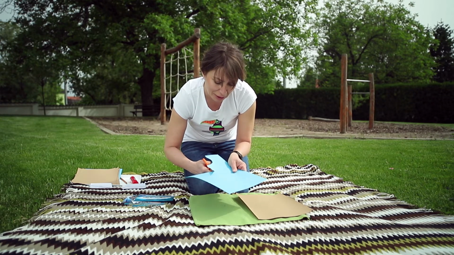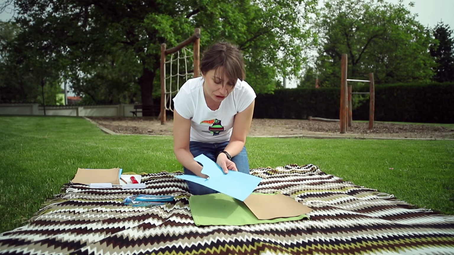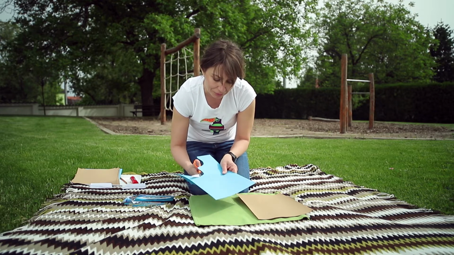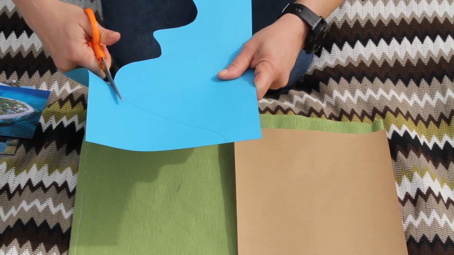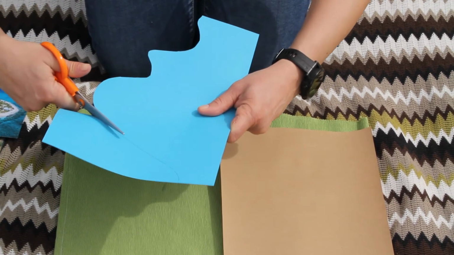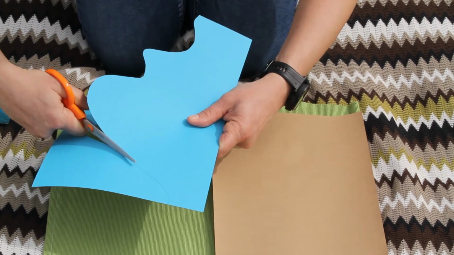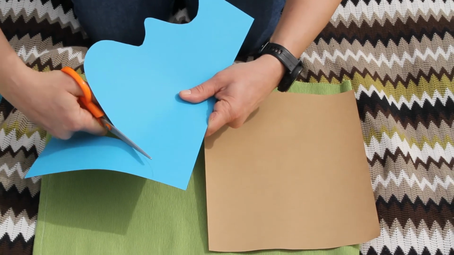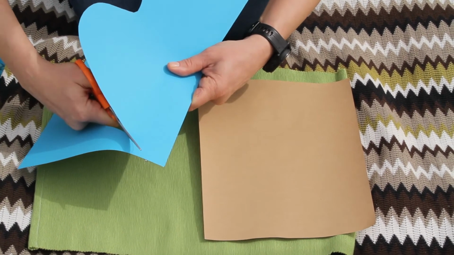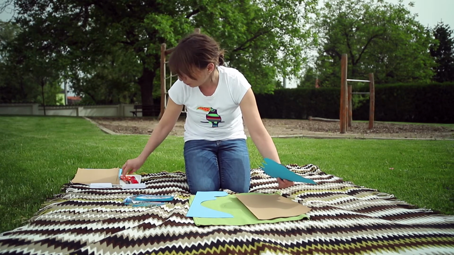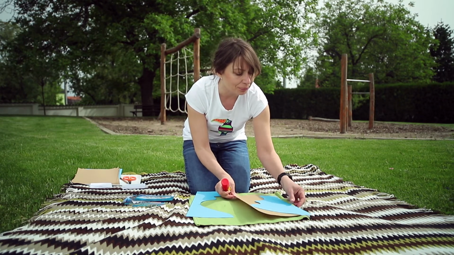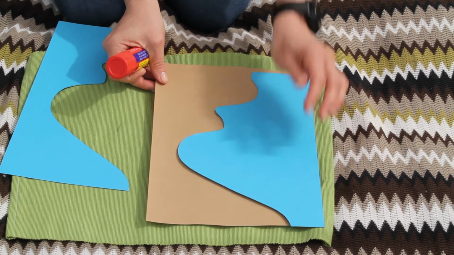Now I'm creating my water formation. I can use this glue and put it here. You can do it also.